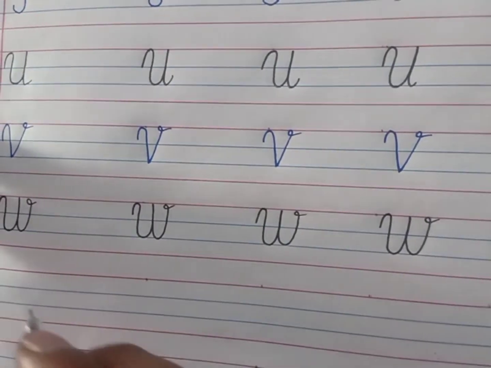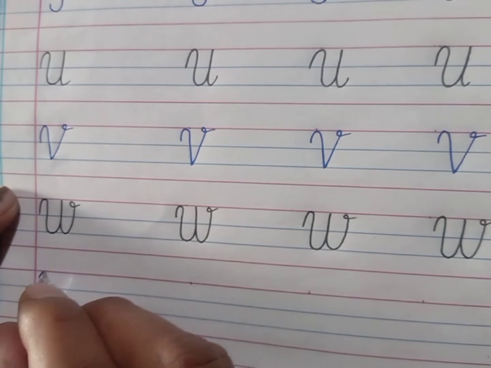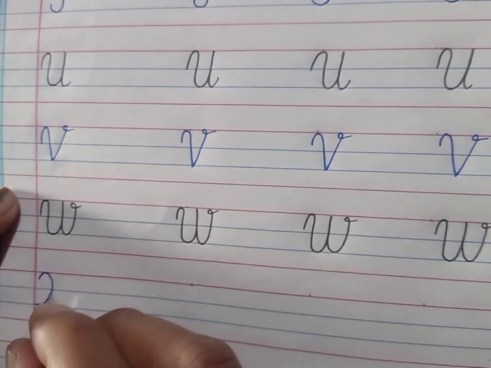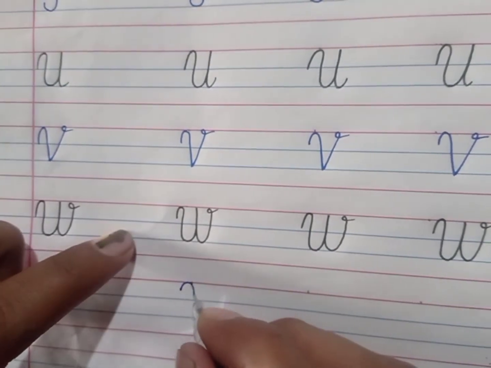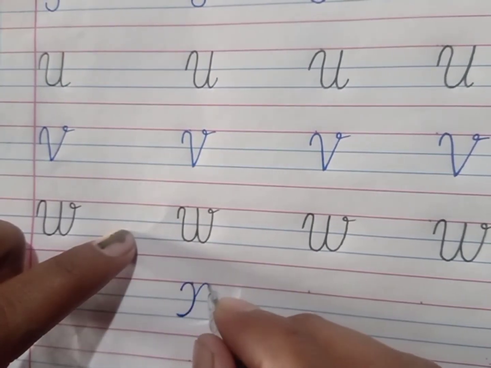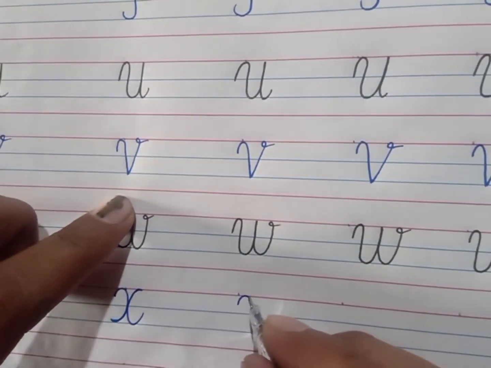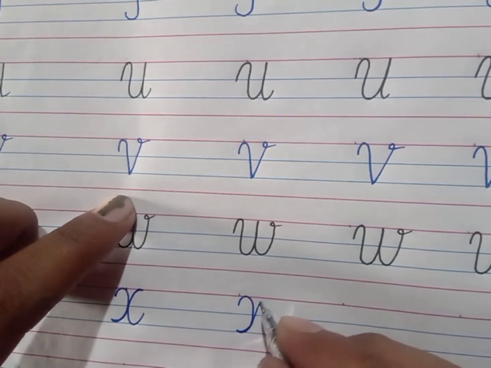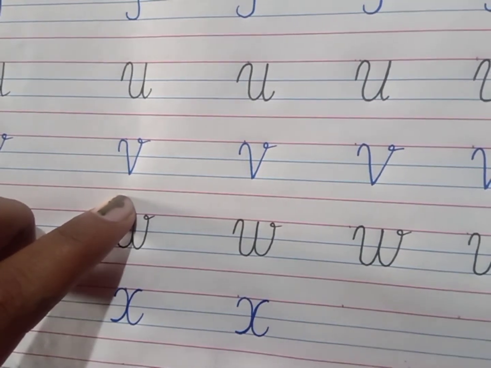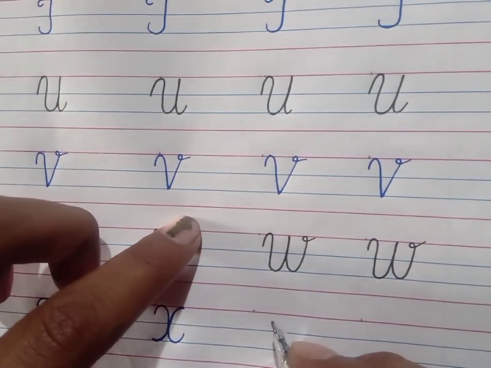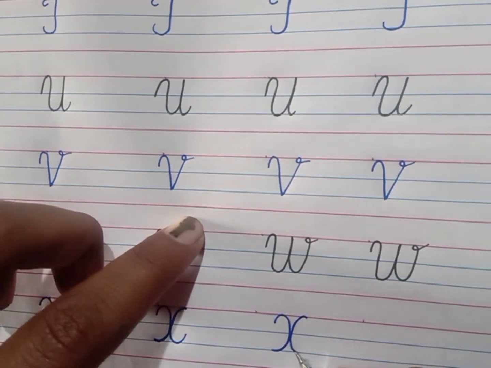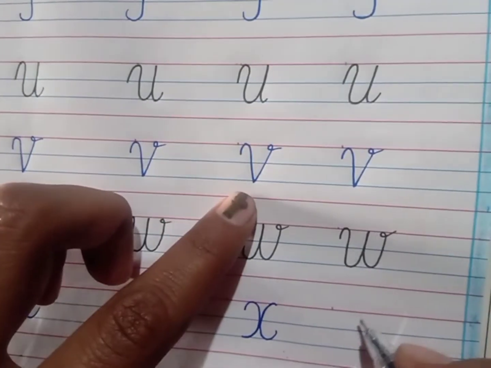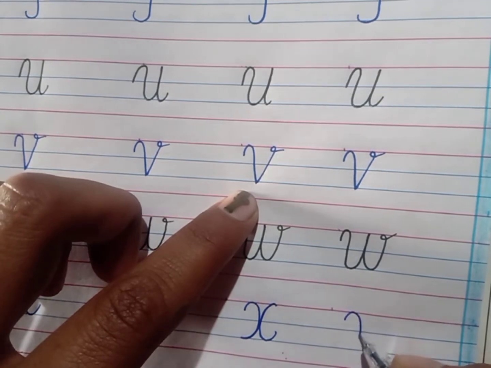After this, the next letter X, and this is last X.